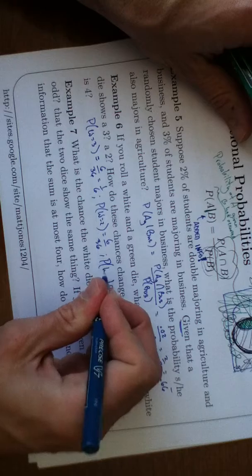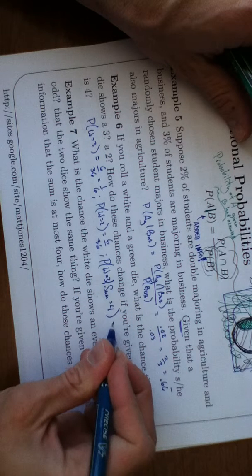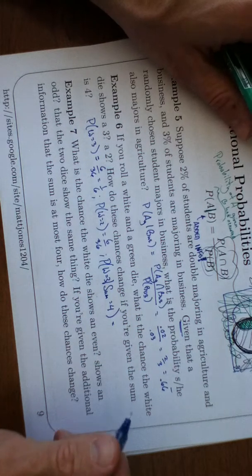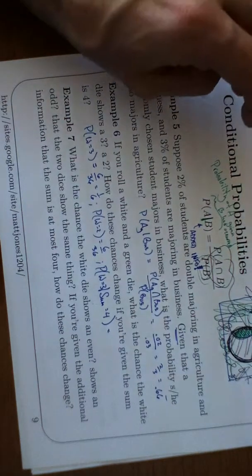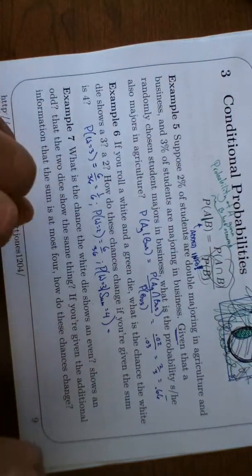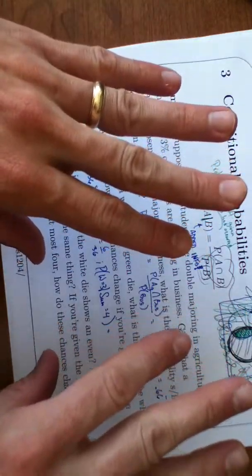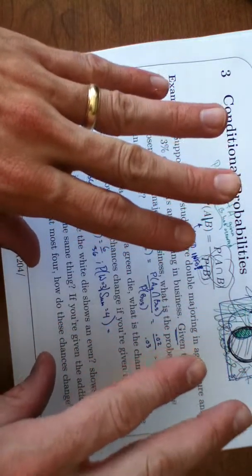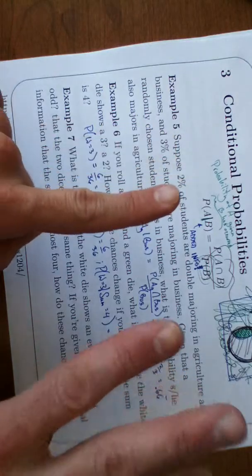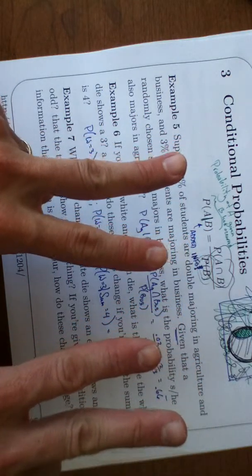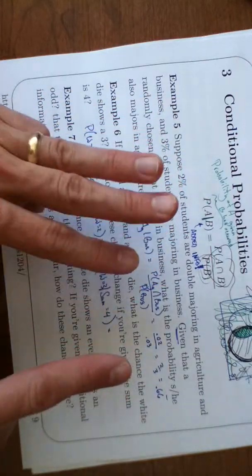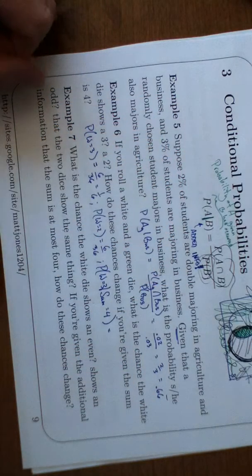Now what's the probability that the white die shows a 3? If I'm given that the sum is a 4, how many ways can you get a sum of 4? Well, it's like this. If I do the white one on my left hand and the green die on my right, how many ways can I get a sum of 4? I can get that with a 1 and 3, 2 and 2, 3 and 1, right? There are 3 different ways to get a sum of 4. There's only one way to get double 2s, right?